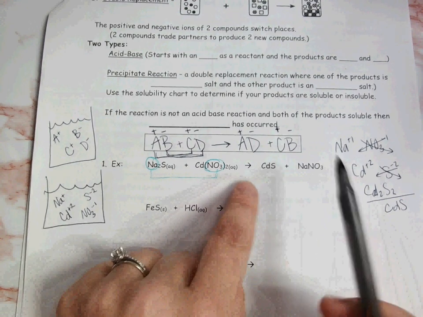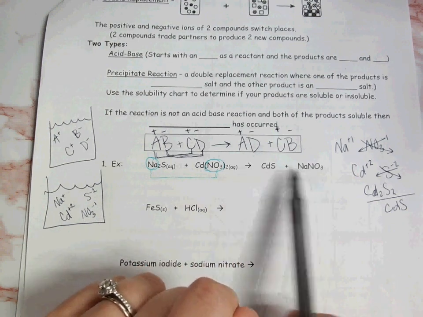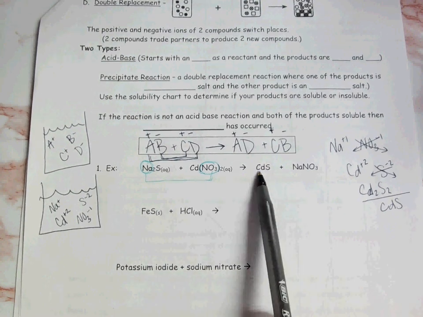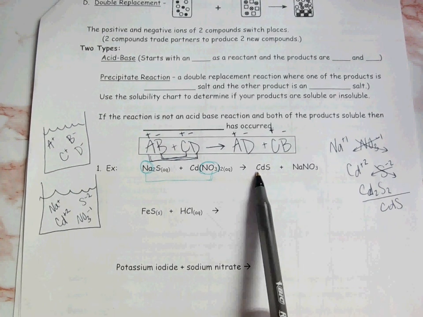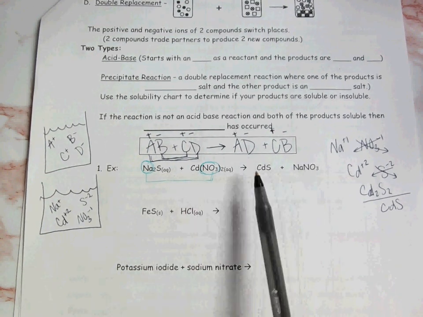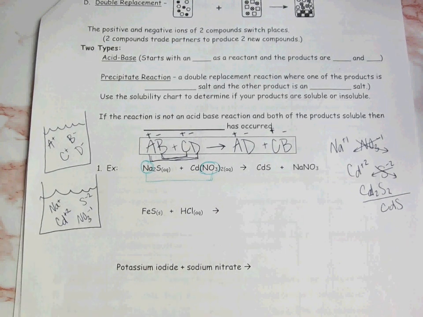It doesn't matter. So you could write like NaNO3 plus CdS, or whichever one comes first, doesn't really matter. What matters is within the compound, like cadmium has to be listed before sulfur because cadmium is positive, or sodium has to be listed first because it's positive. Same thing with over here. But as far as on either side of the plus sign, you could list NaNO3 plus CdS and it's fine. That will affect your coefficients though, so when it comes to balancing, you just need to make sure that you have the right coefficients in the right places.